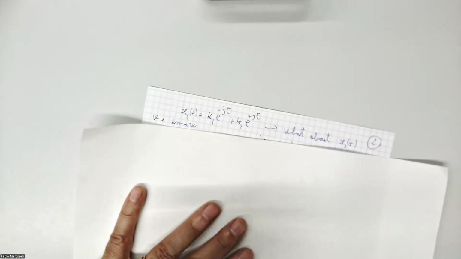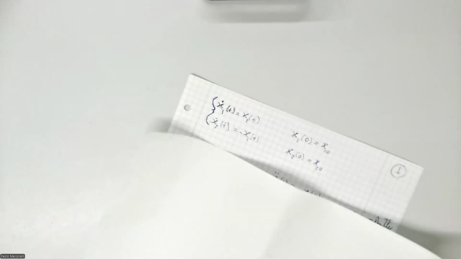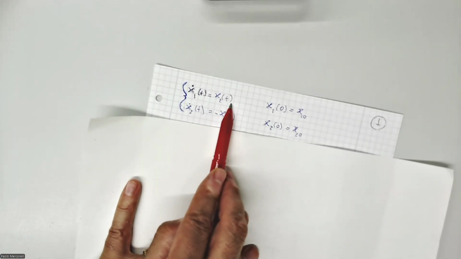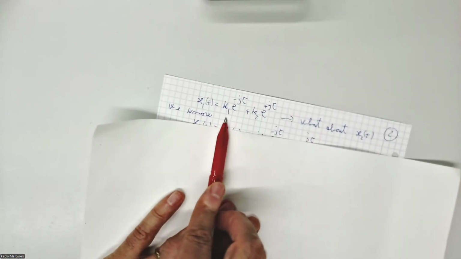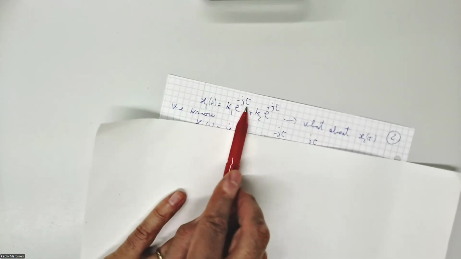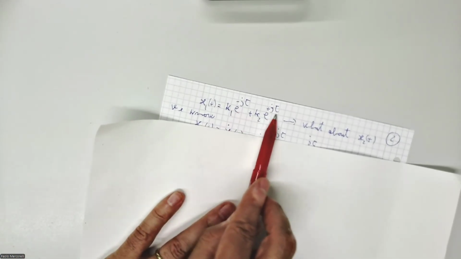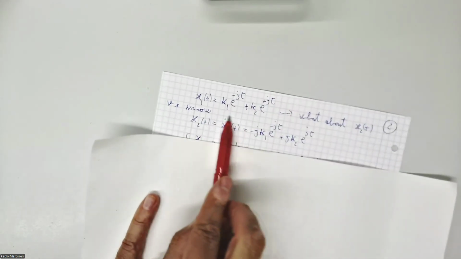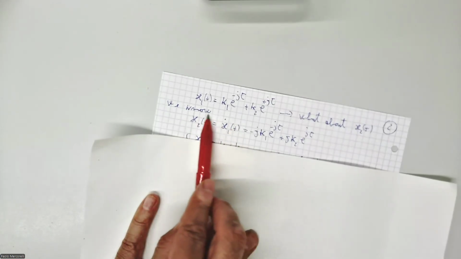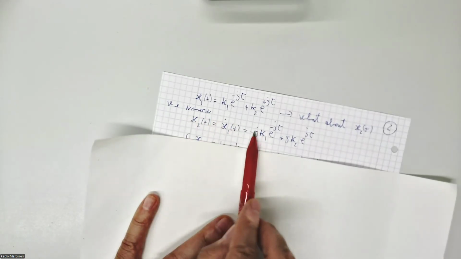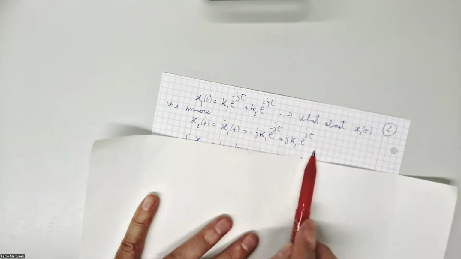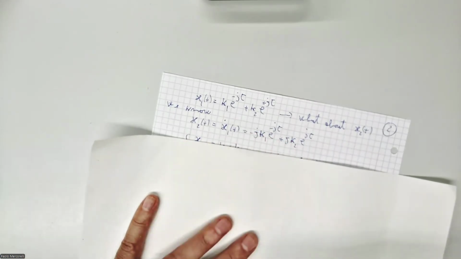What is x2? It is the derivative of this. This means when I have x1, I have x2. But in general, we have seen also today, x2 is k3 exponential function of minus jt plus k4 exponential function of plus jt. Now, easy, I put it. Of course, this here can be considered k3, and this can be considered k4. But this is exactly what I told at the beginning, the easy form.